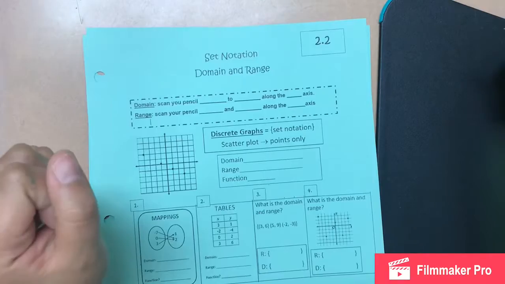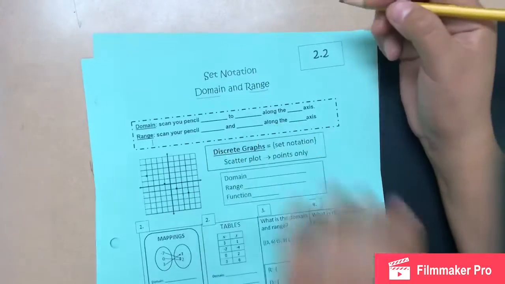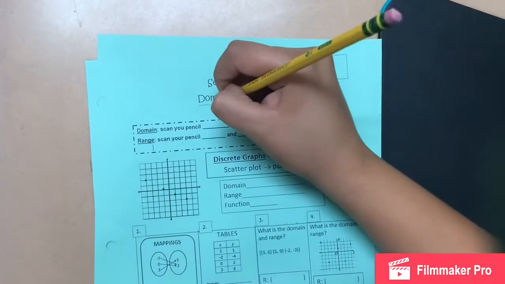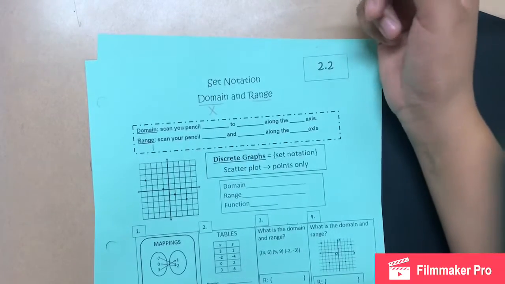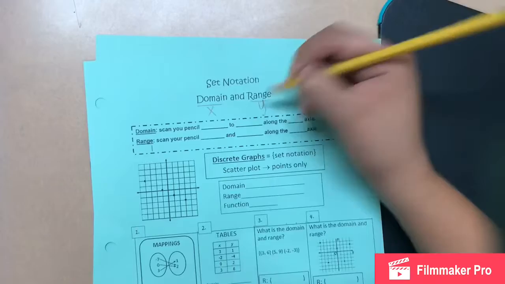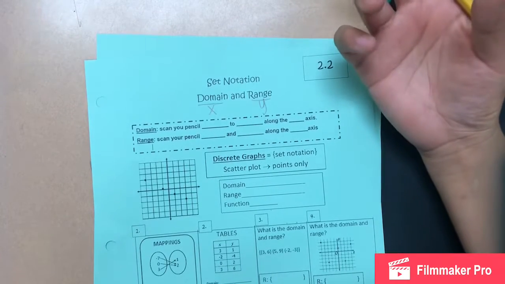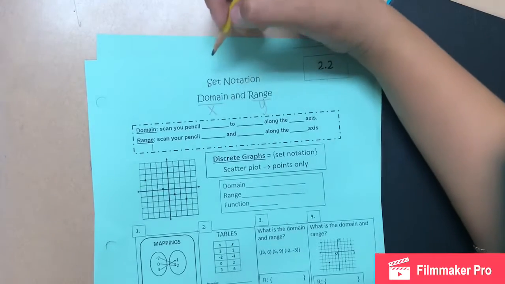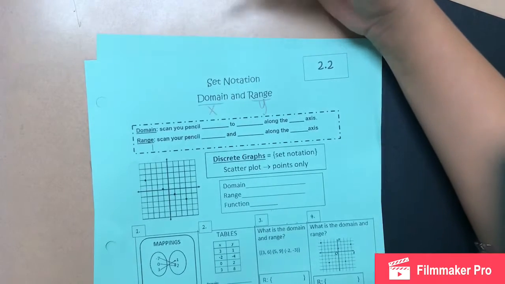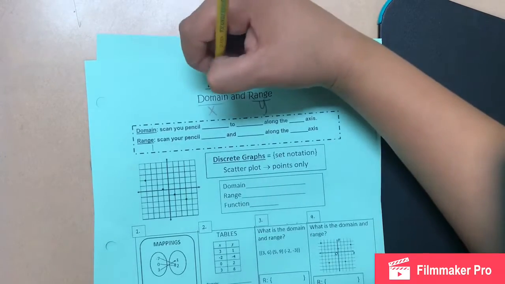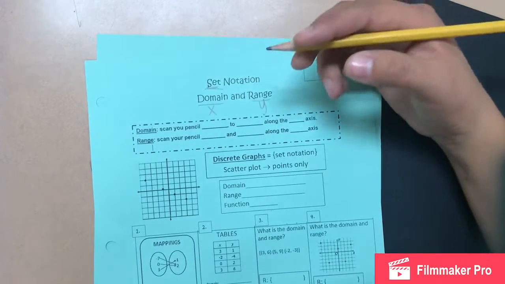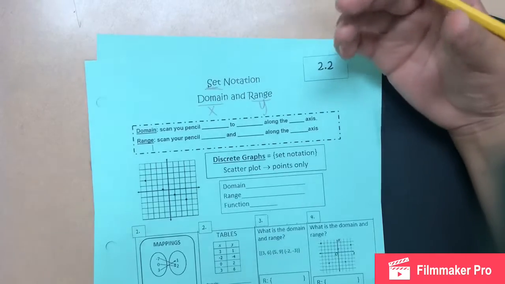Okay, so as we introduce domain and range, and just to go over some vocabulary, domain is referring to all possible x values, and range is referring to all possible y values. So to introduce this new chapter, we have to think about what the difference is between set notation, interval notation, and inequality notation, all three being different. But set notation is more to a specific list, and I'll go over that in a minute.